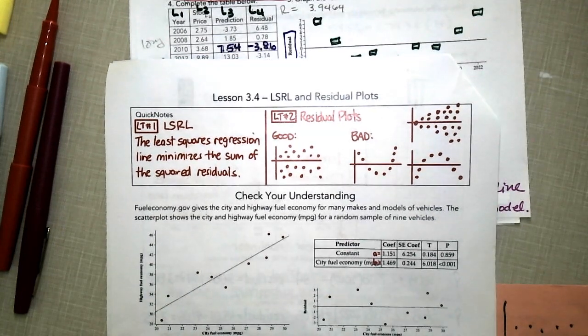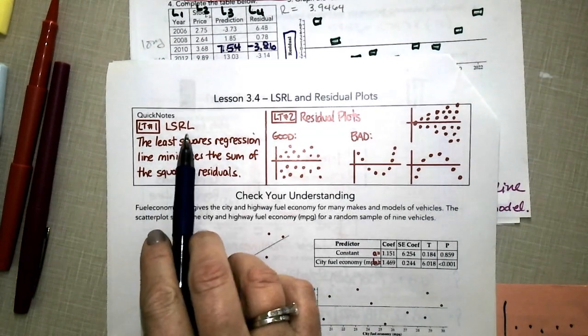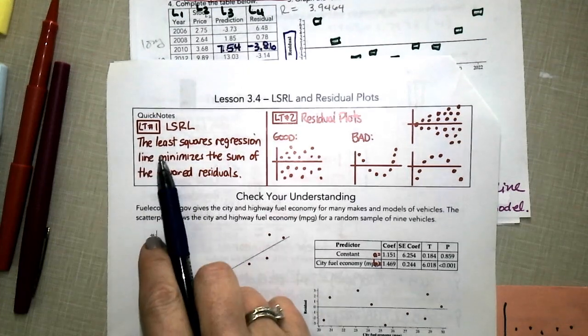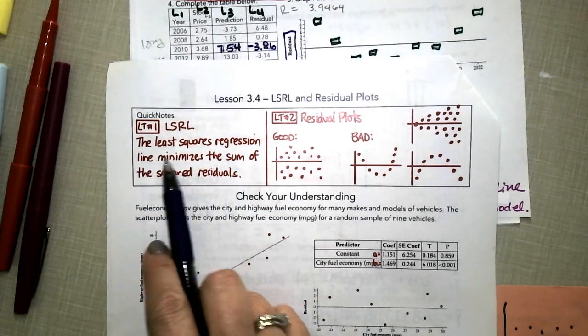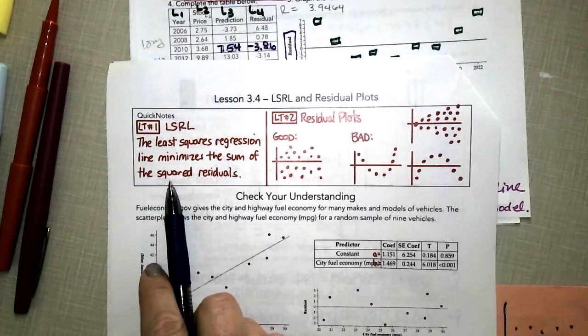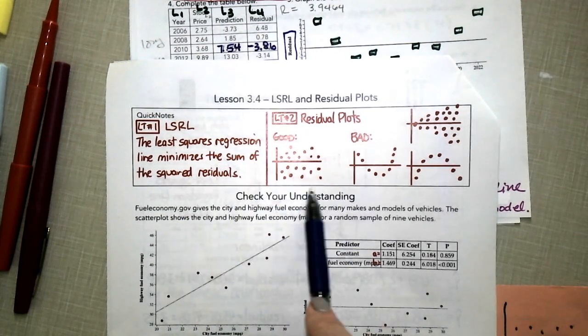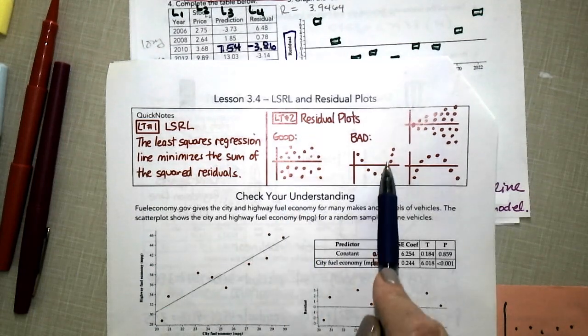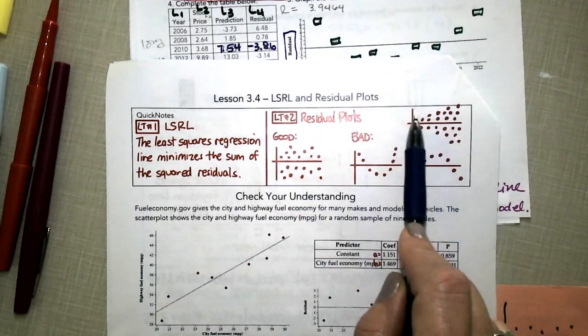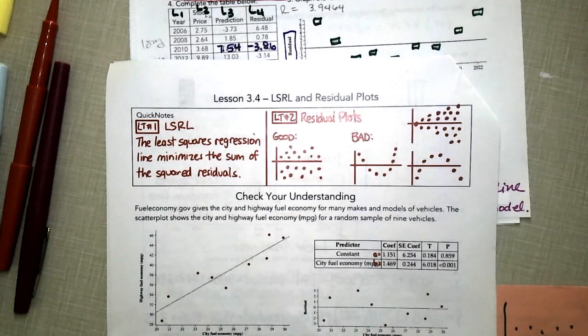Okay, so the LSRL, a couple of you were asking me what that stands for. The least squares regression line, and it minimizes the sum of the squared residuals. So this is a good scatter plot. This is a bad one. This is a bad one. A fan is also bad.